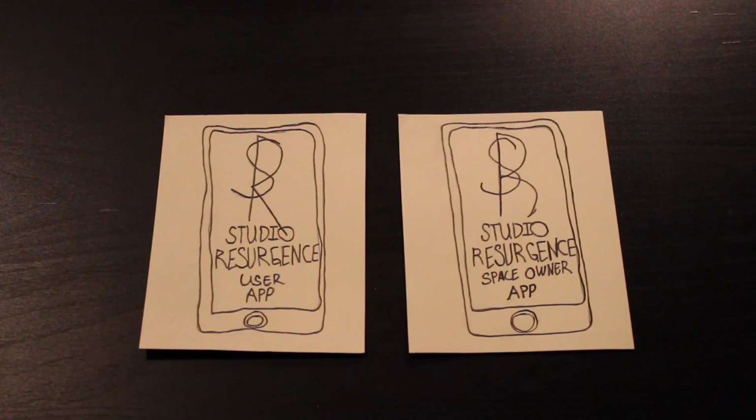So that was Prototype 2, Studio Resurgence, and basically it uses a user app and a space owner app that connects our users with the owners of these abandoned spaces to get the users in so they can enliven their abandoned space.